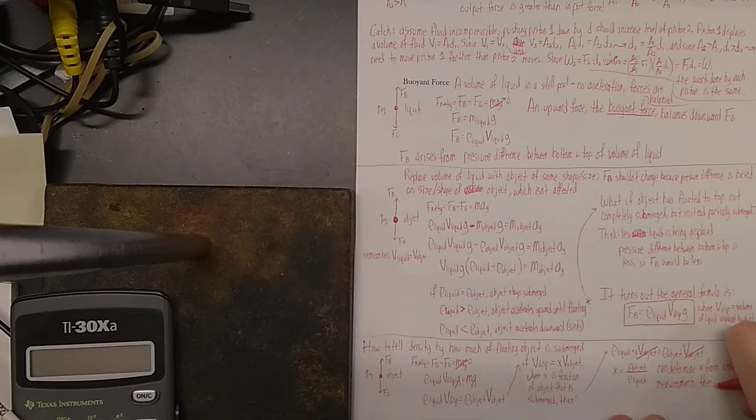And then, if one density is known, we can calculate the other. So this is a useful tool for either determining the density of an object that is floating in some liquid, or the density of the liquid itself. We just need to know the other density and the proportion, the fraction of the object that is floating.